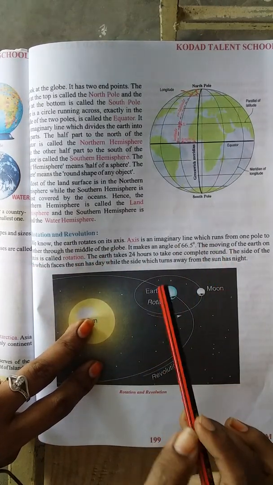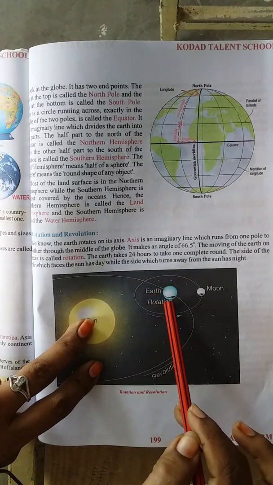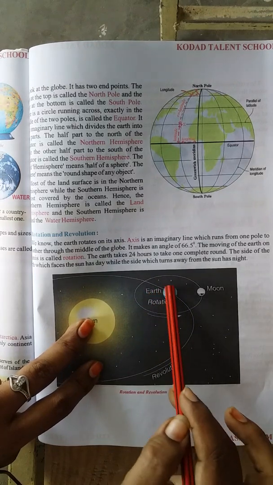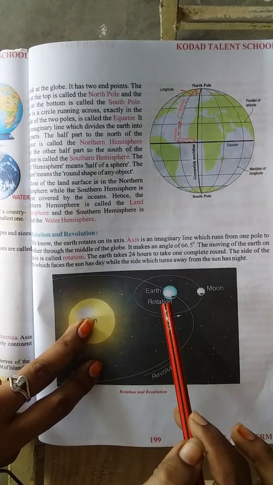The moving of the earth on its own axis is called rotation. Tana chuttu tanu tirugutundi.